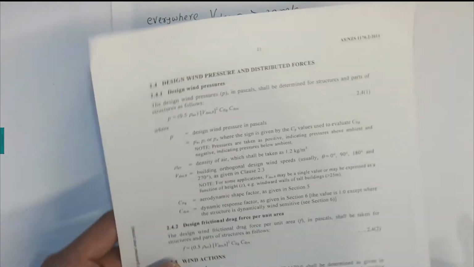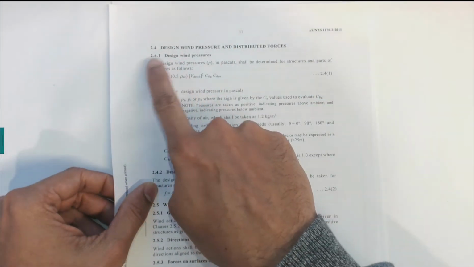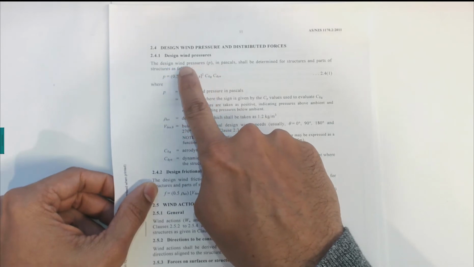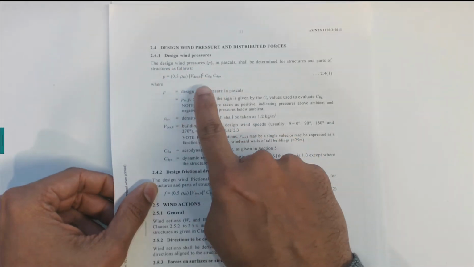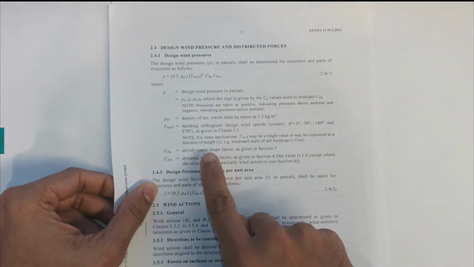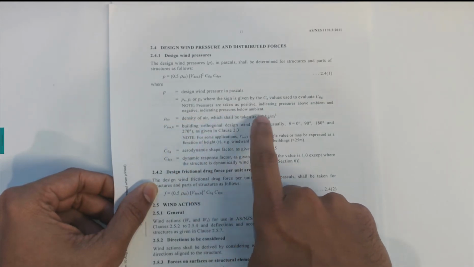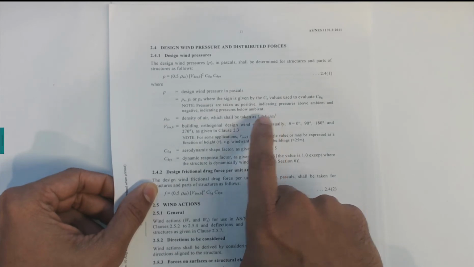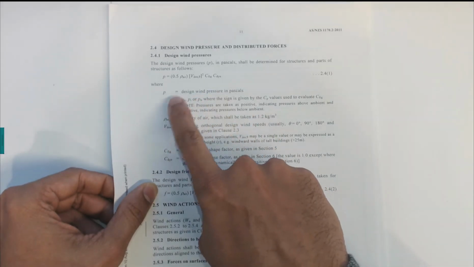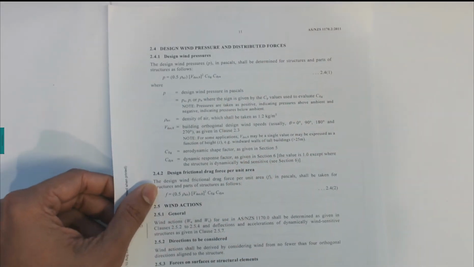Please note these equations give the answer in pascals, which is newtons per meter squared.